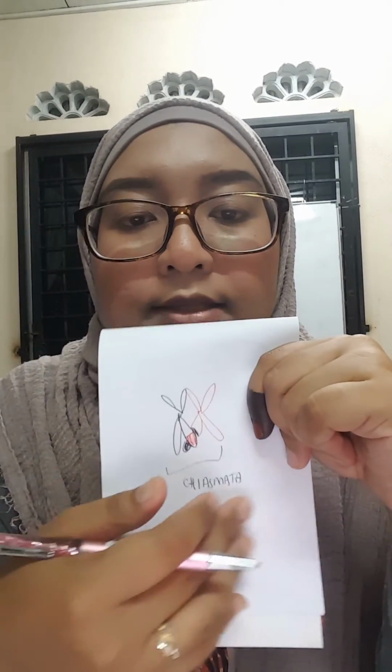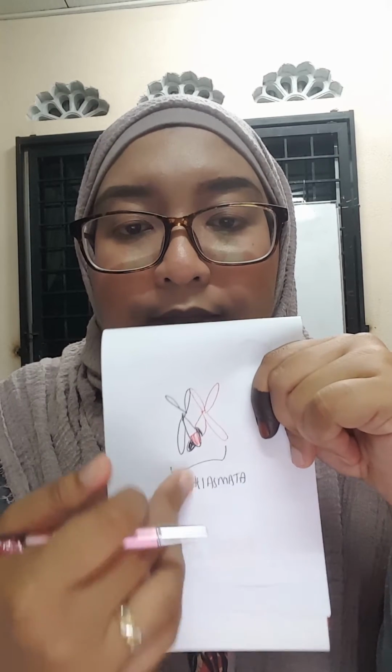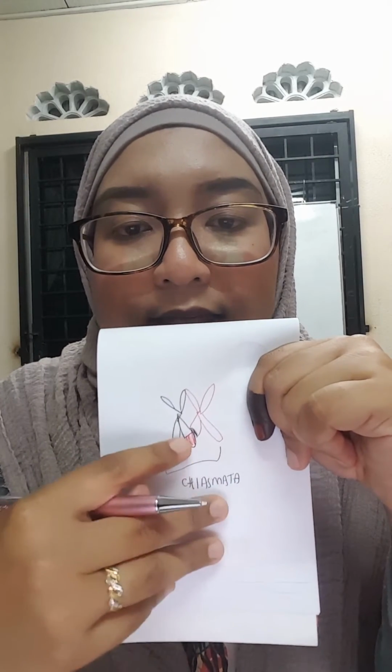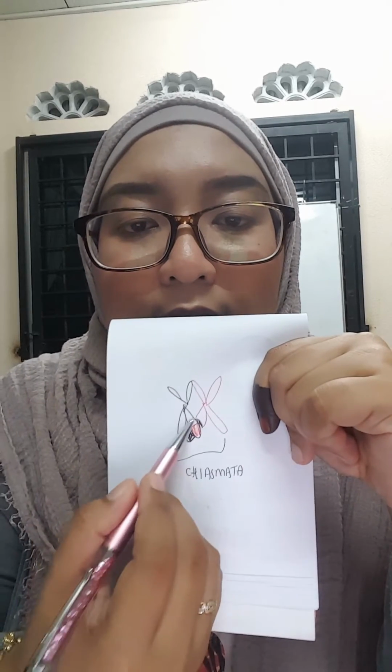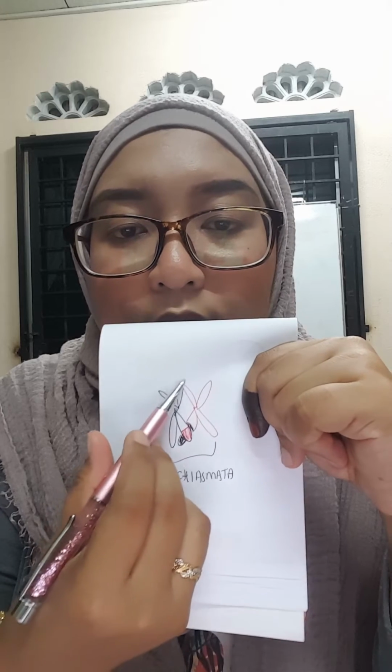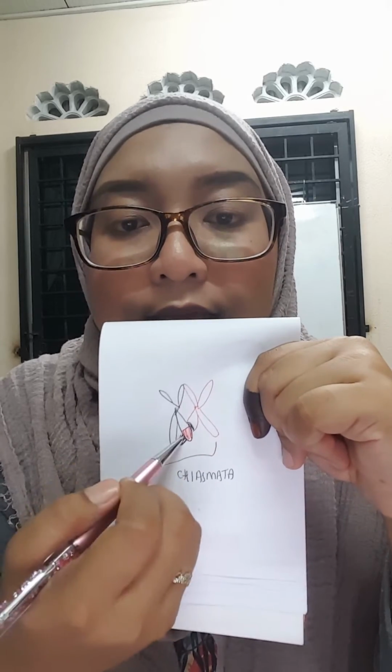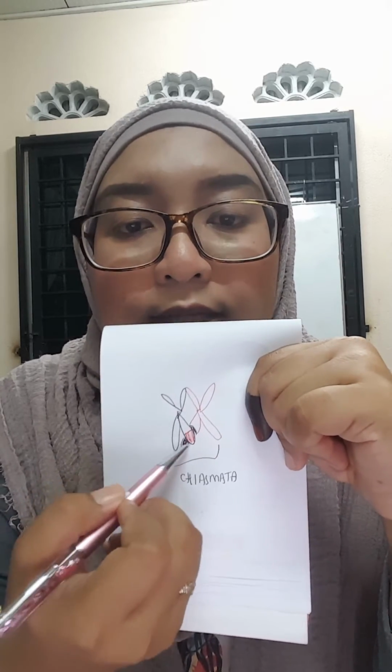Chiasmata is the X shape like this, the region where crossing over occurs. It can occur at this side, or at the upper side only, or both simultaneously. It can occur at the bottom only, or the top only, or both top and bottom. As it likes.